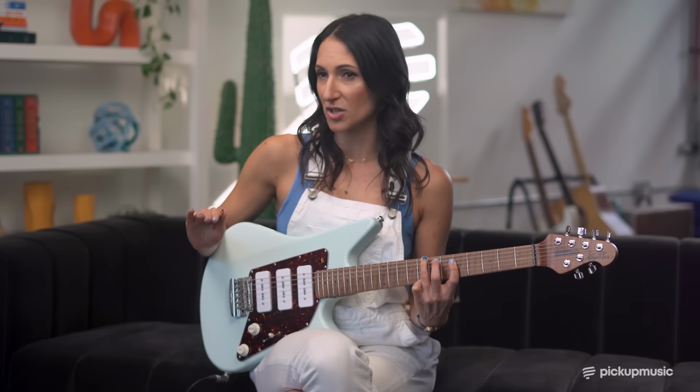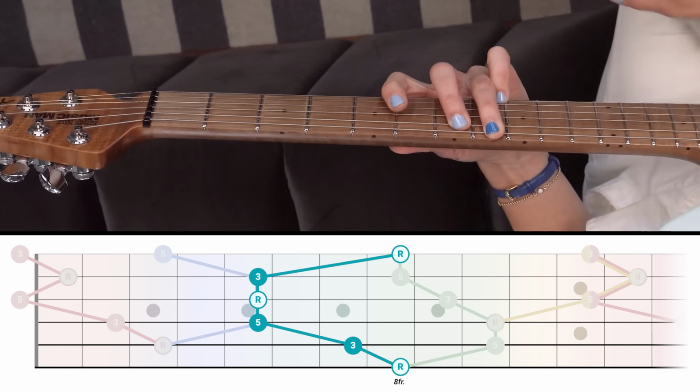Now, side note, I would not play this chord in real life, so don't feel like you have to actually play it. It's about the visualization of it. So notice this is a C chord G shape.